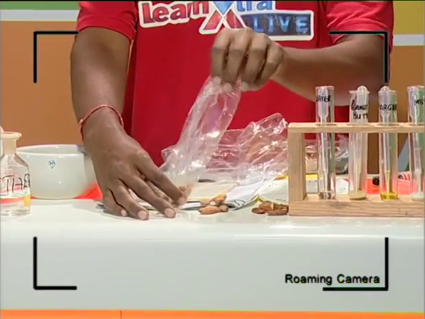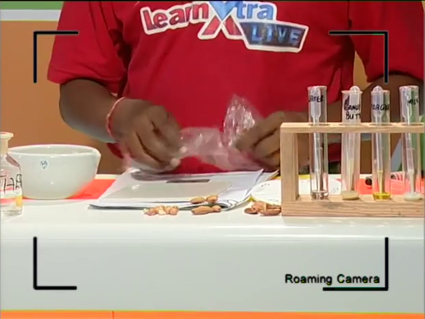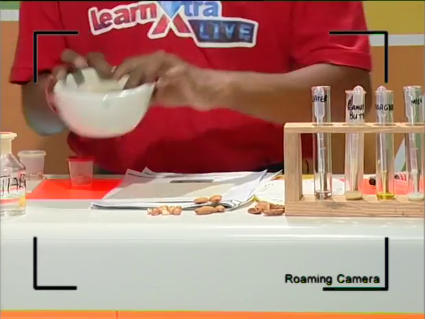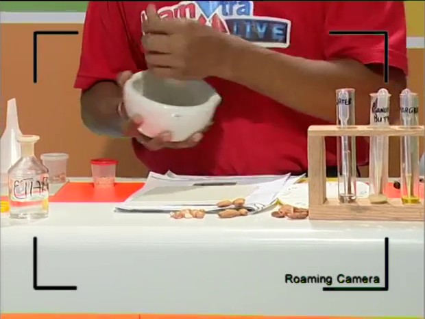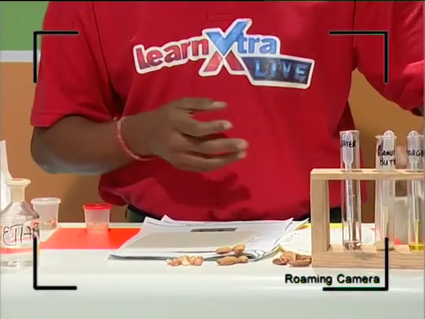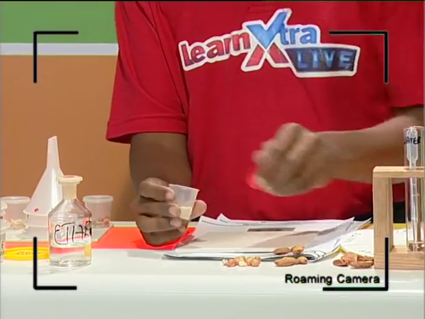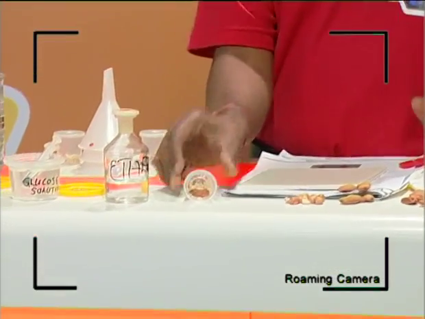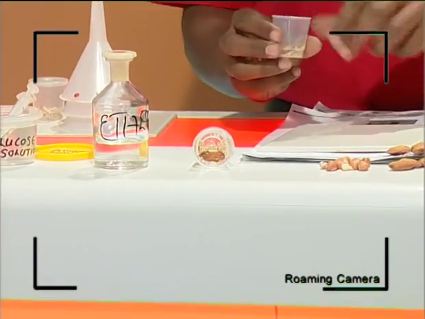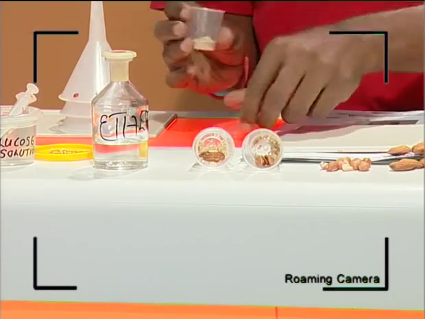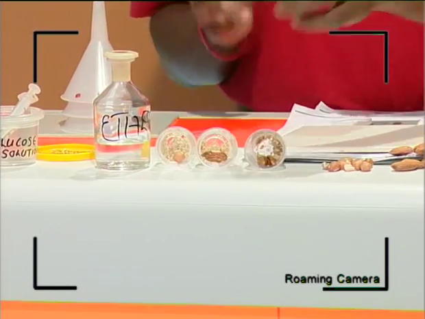What I've done, when I was at the lab, is crush these up and create a powder of them. I used a mortar and pestle, guys, and ground this up. It took me a little while, a little workout, and I've created little test tubes or containers filled with the extract that we need to test. So these contain pecan nuts, peanuts, and almonds.